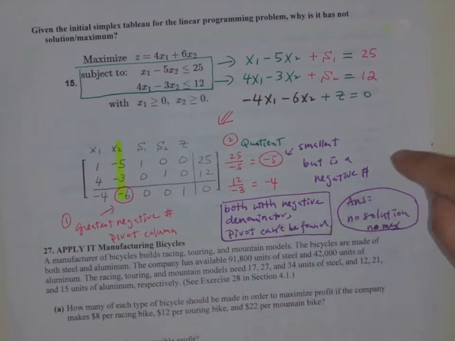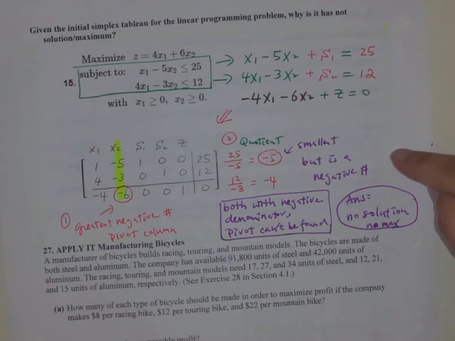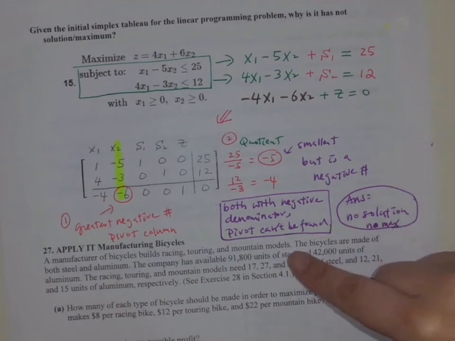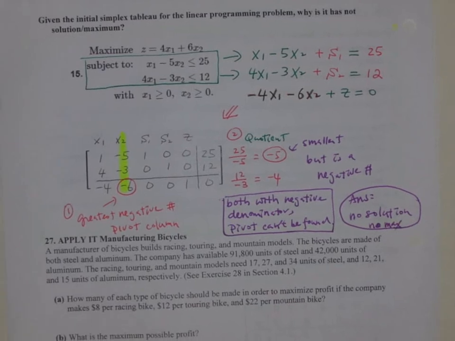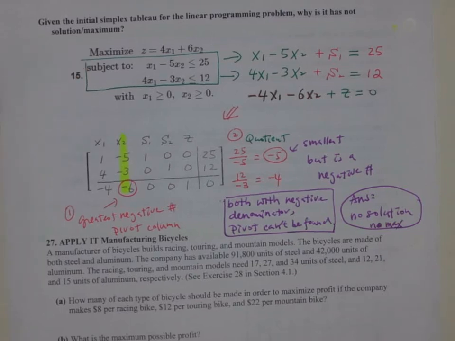If you get a negative number here, it means you don't really have a pivot, and you don't have the maximum number here. So this particular question actually has no solution. You can go ahead and keep solving it, but at the very end, the answer would be a negative number, and because this question is asking for a maximum, you cannot have a maximum number which is negative.